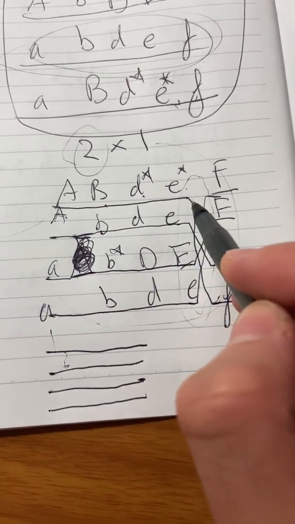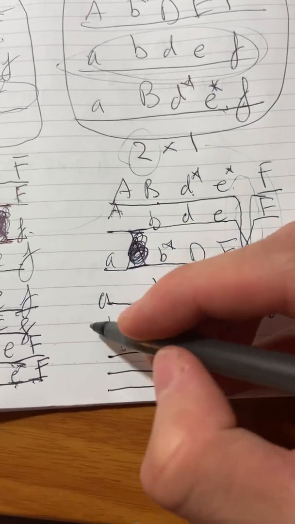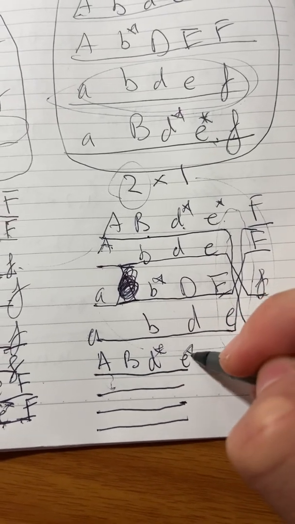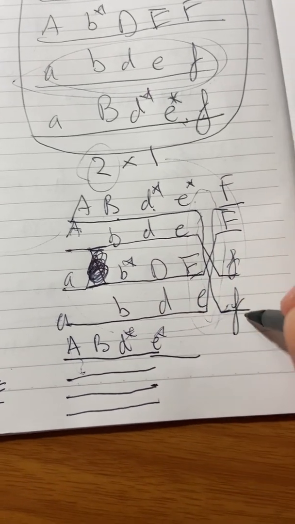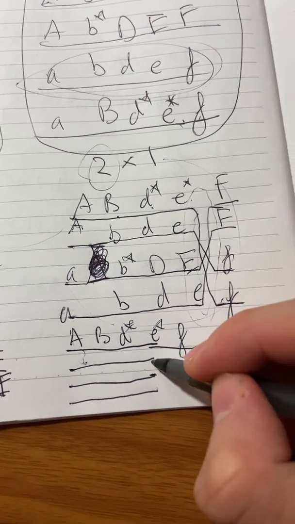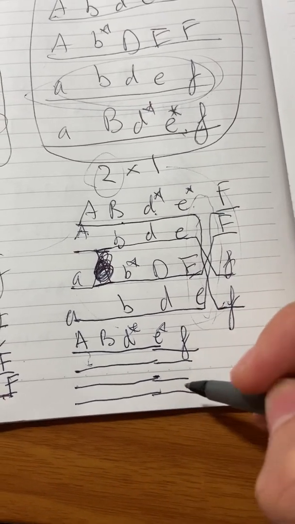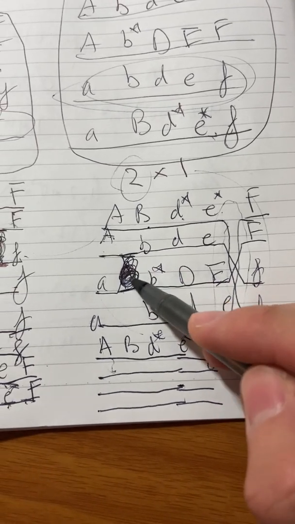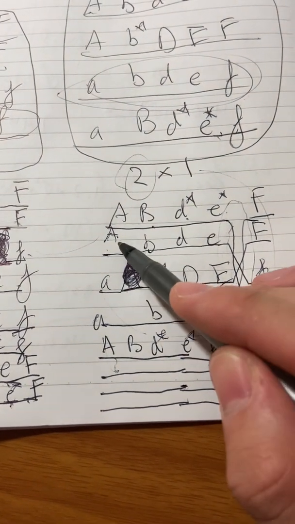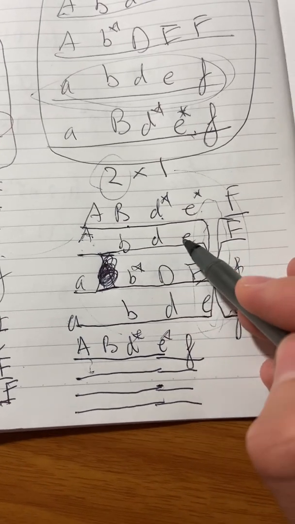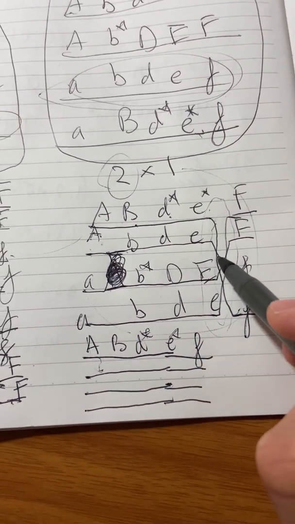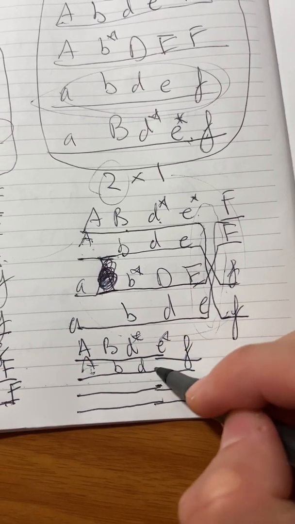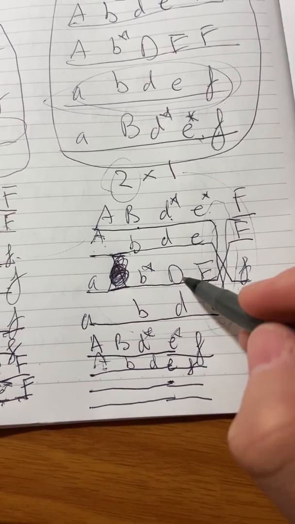So A, B, D, E, and then this all goes all the way down and goes F. So A, B, D star, E star, and then there's an F. And then we're going to follow this strand. And look, we're not going down here because there was a site 2 resolution here and it ligated directly across from it. So now we have A, B, D, E, and then F because there was no site 2 resolution here. A, B, D, E, F.